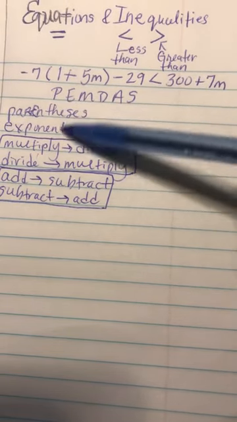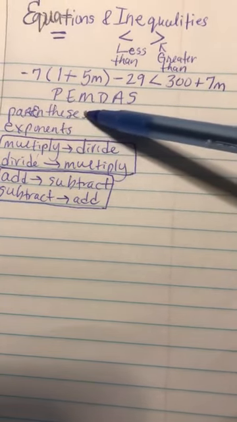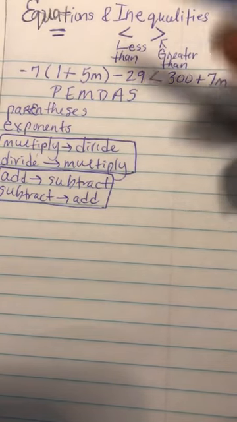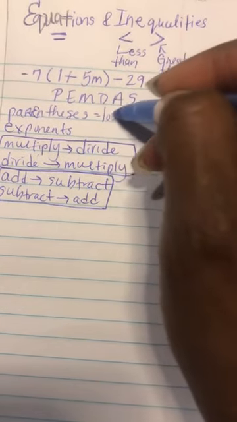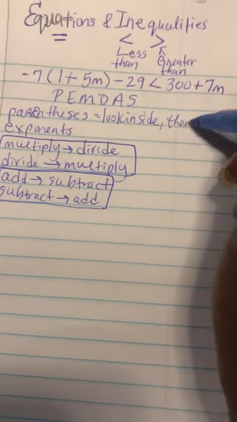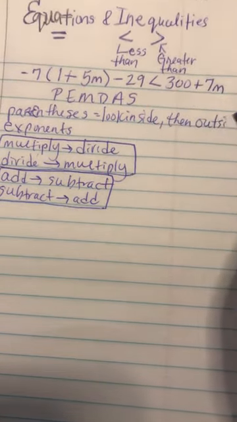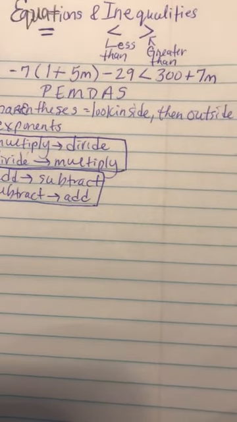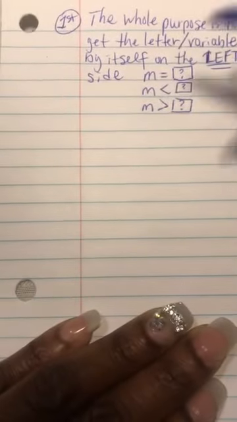Second, and following PEMDAS, we are going to look inside parentheses first. So parentheses: look inside, then outside. So I'm going to go over here to my second step.